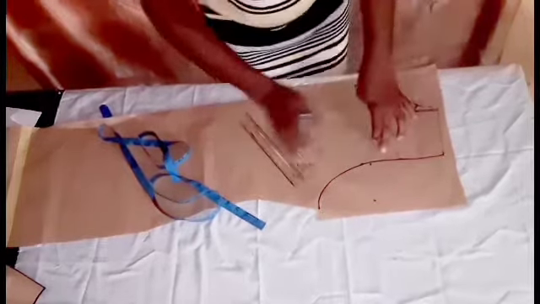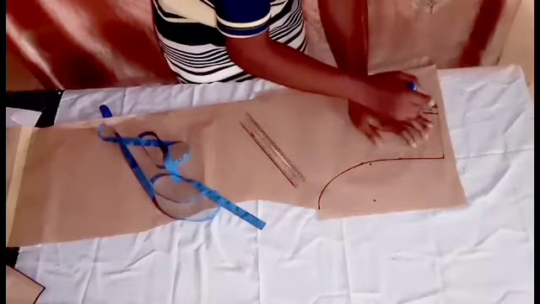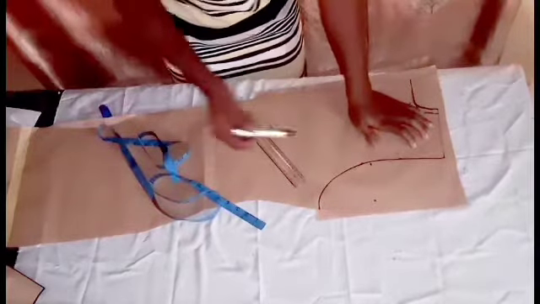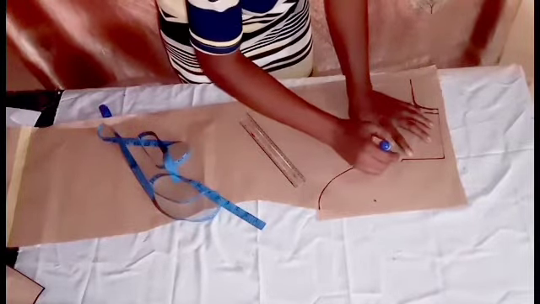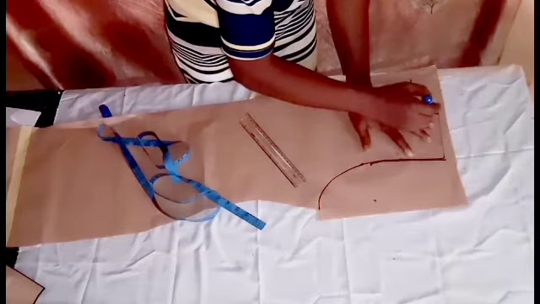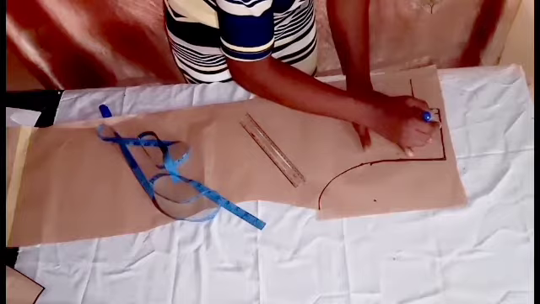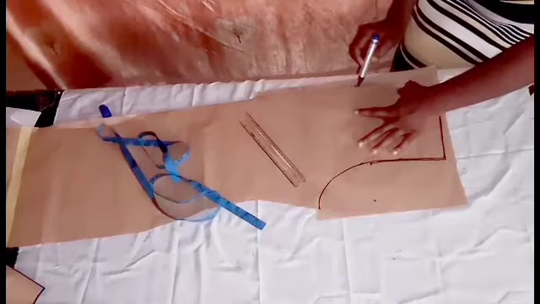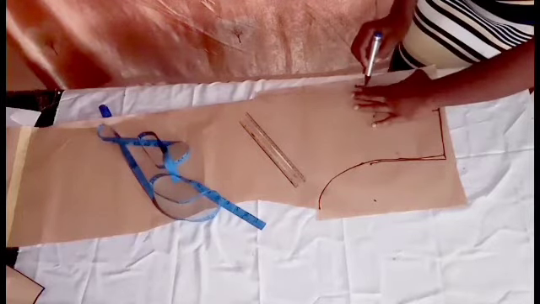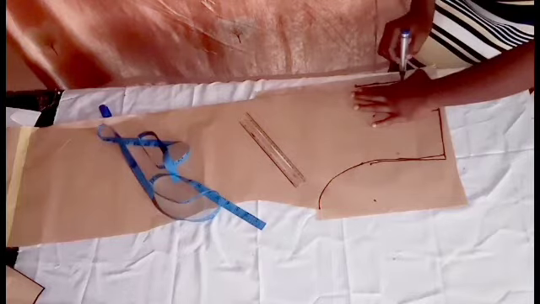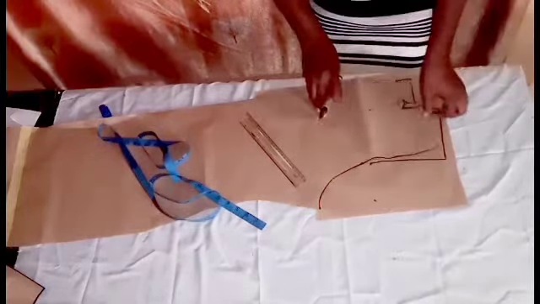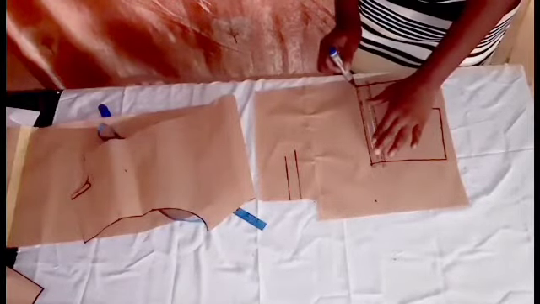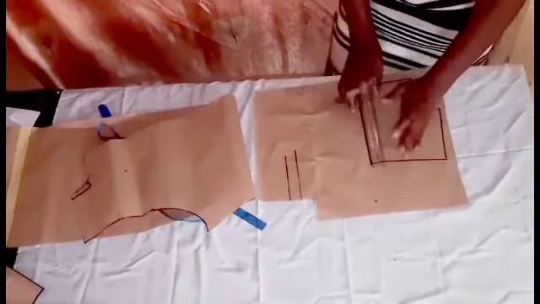Okay, now we'll just trace out this back panel. You can use your marker to trace it out, or you just hold your paper in place and you cut it out. So this is making sure it is in place. So I have it here. Now you can connect this one, and you cut it out.